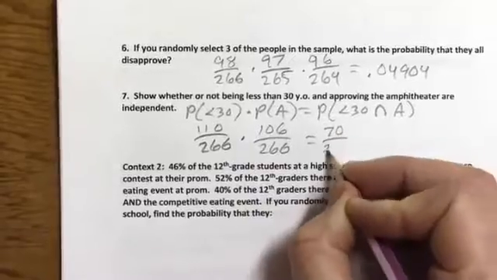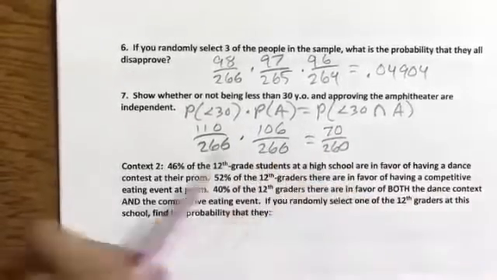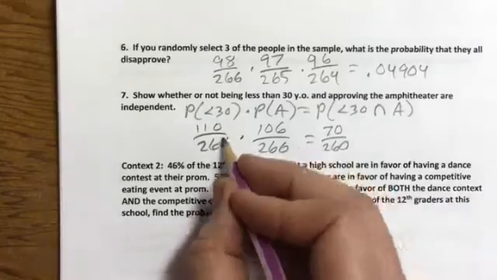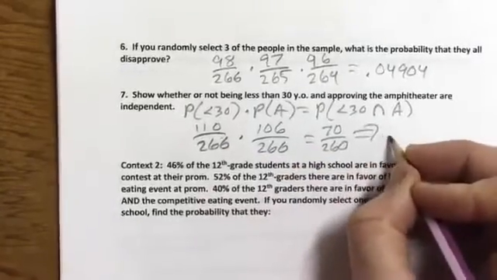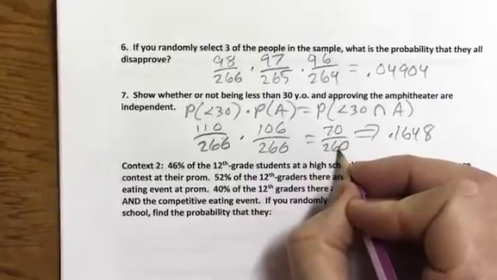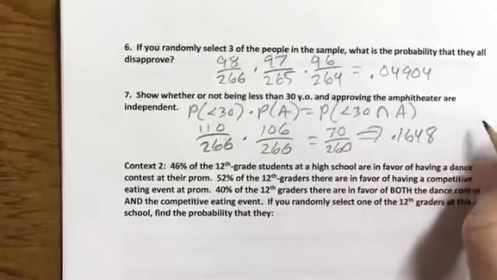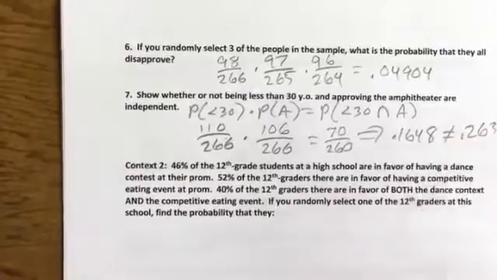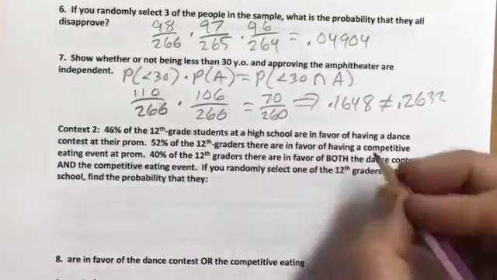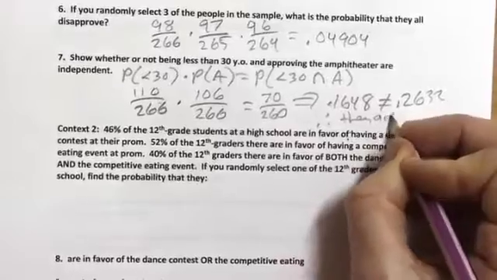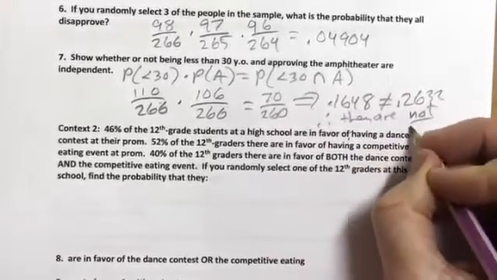When you multiply that left side, it ends up being 0.1648. And then 70 over 266, that in fact is equal to 0.2632. Those are not equal. And since they're not equal, therefore they are not independent.